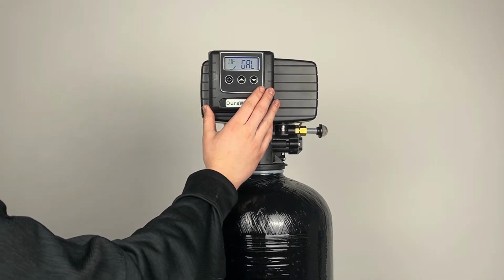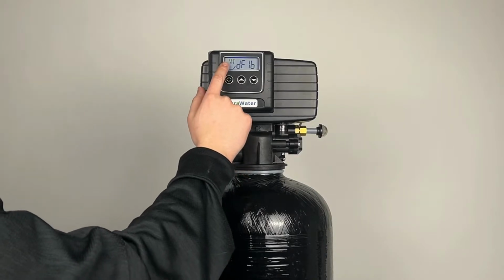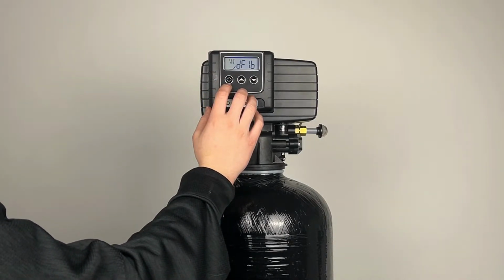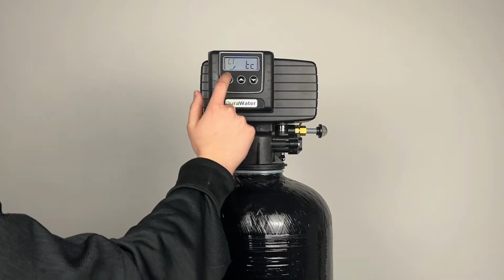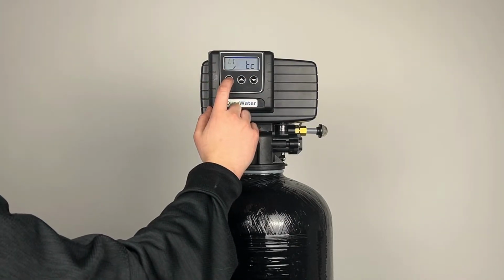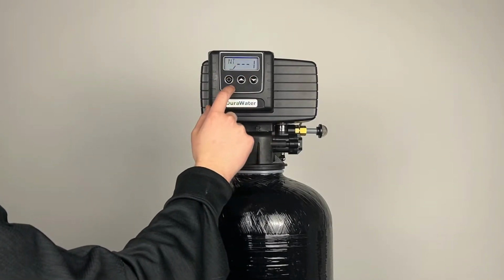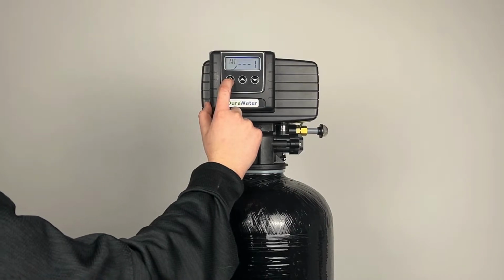So let's advance to the next setting by tapping the cycle button. You should see VTDF1 lowercase b. If you see that, perfect. Advance to the next setting by tapping the cycle button. You should see CTTC. Advance to the next setting by tapping the cycle button. You should see NT with 3 dashes and a number 1. Advance to the next setting by tapping the cycle button.